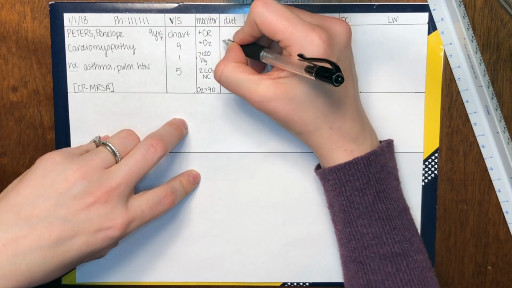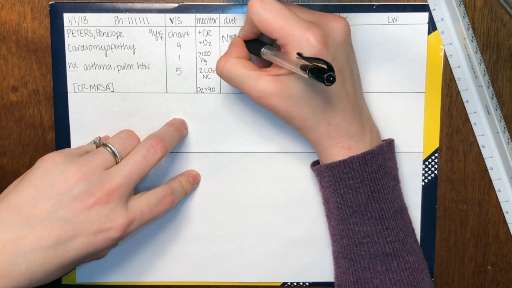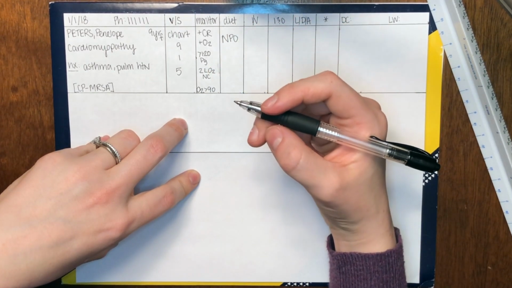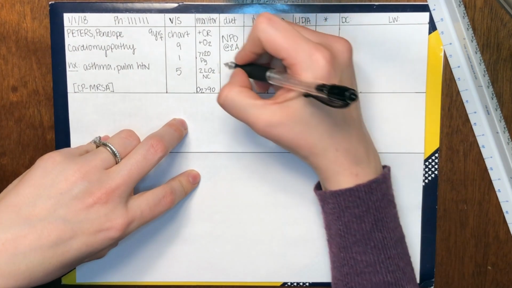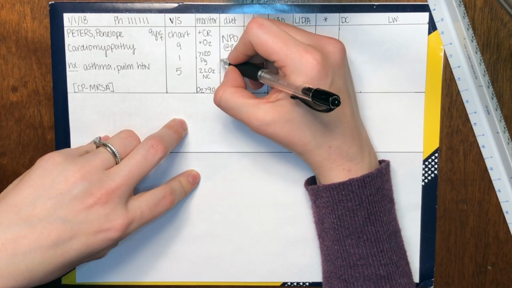In the diet category, I'll put if they're NPO, what kind of diet they have, if they are eating. This would also be like tube feeds, what their tube feeds are running at and what their tube feeds are running through.